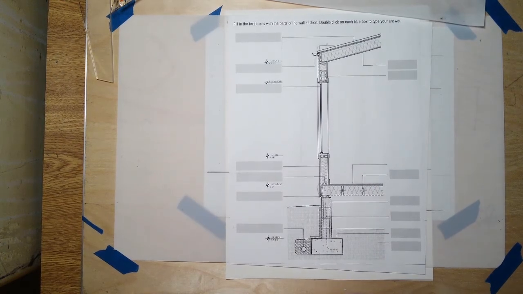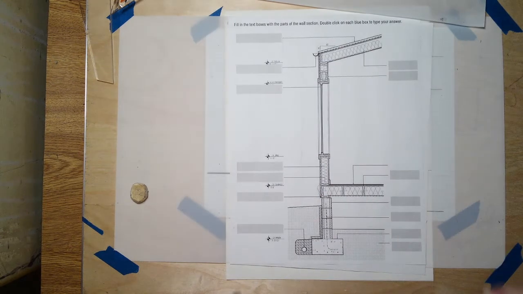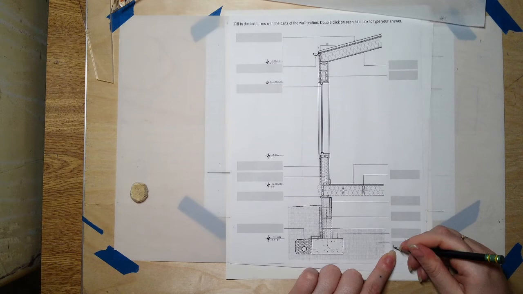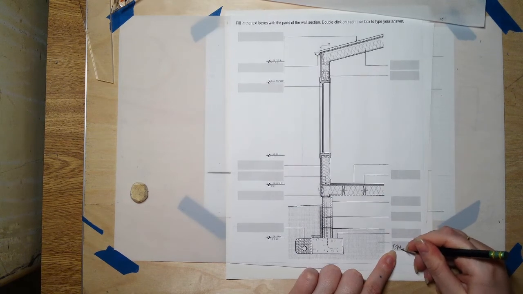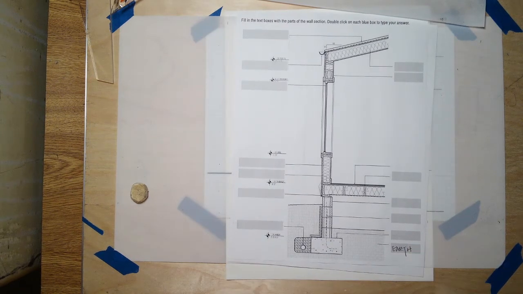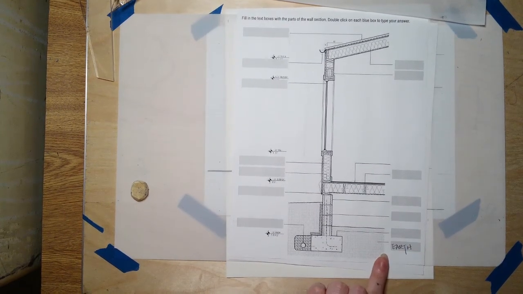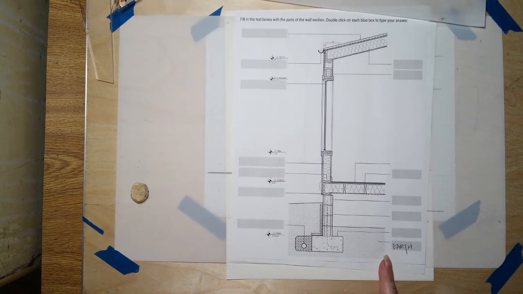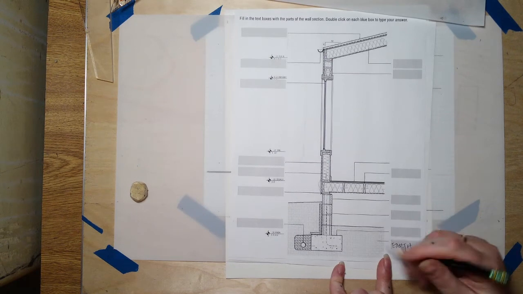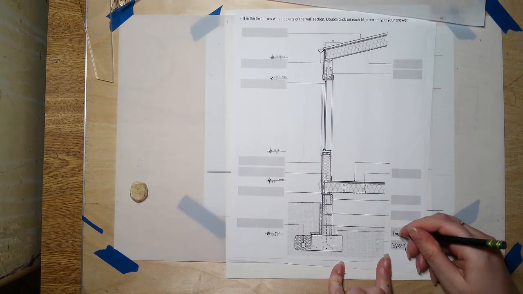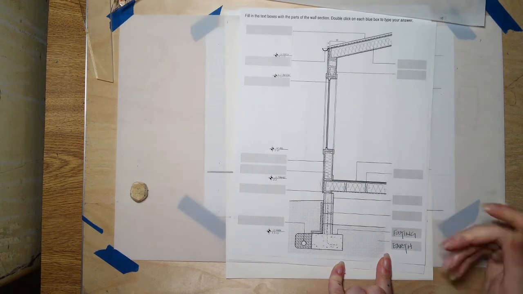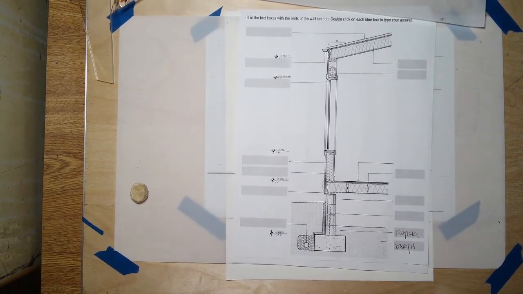So we can start at the bottom. This right here is pointing to earth, or just the dirt around our building. I can tell based on its hatch pattern that that's what it is. And then sitting right at the very bottom of our building is our footing. Our footing just helps distribute the loads of the entire building into the ground.